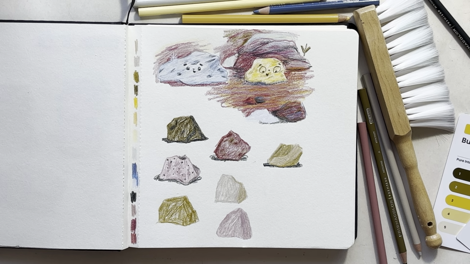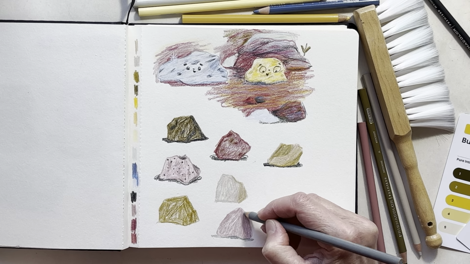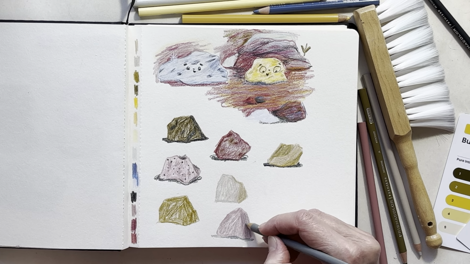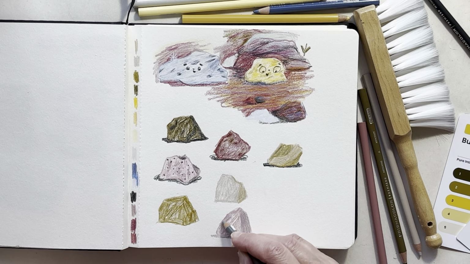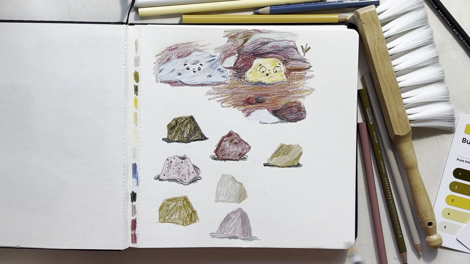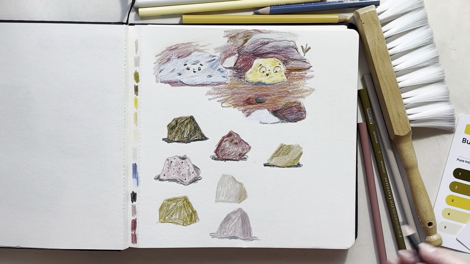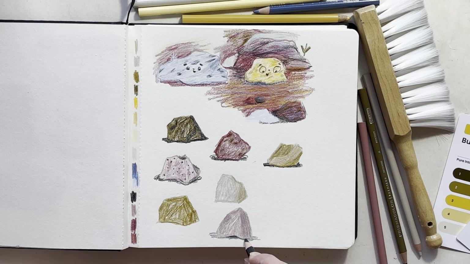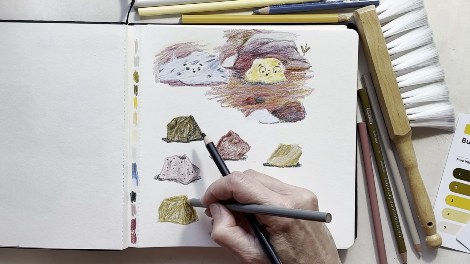Let's go in the middle and try the 50. Let's see if I can get away with that more neutral color for darkening things. Let's try this over here too.